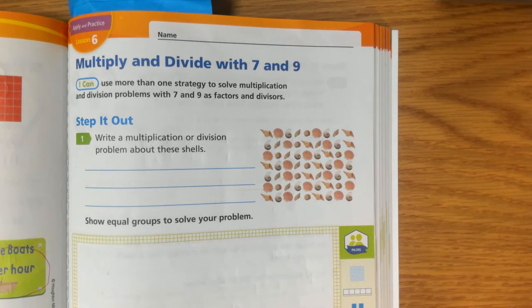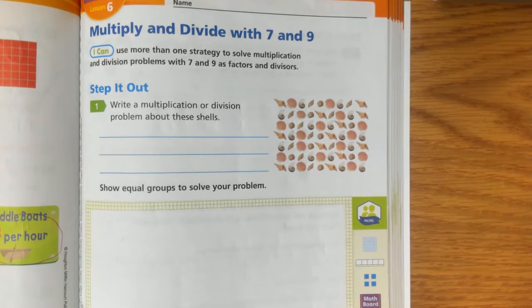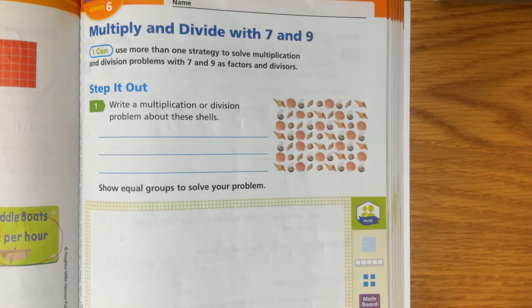And we are going to begin. We are going to be able to use more than one strategy to solve multiplication and division problems with 7 and 9 as factors and divisors. I have to say 7 and 9 are probably the ones that the kids struggle the most. There aren't really any tricks, you just have to memorize these multiplication facts. So we see we have some shells. We need to write a multiplication or division problem about these shells.